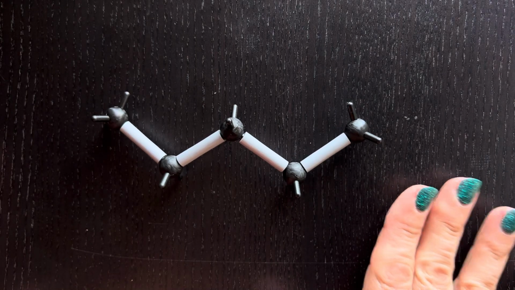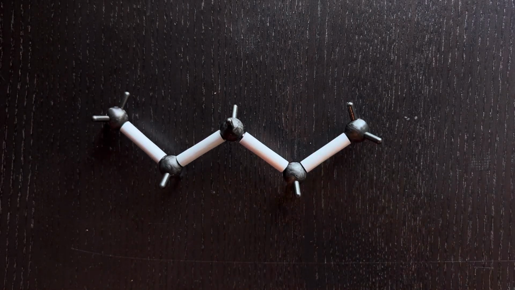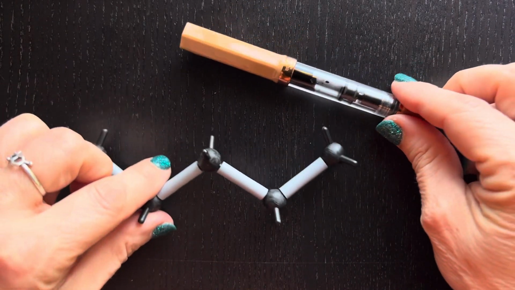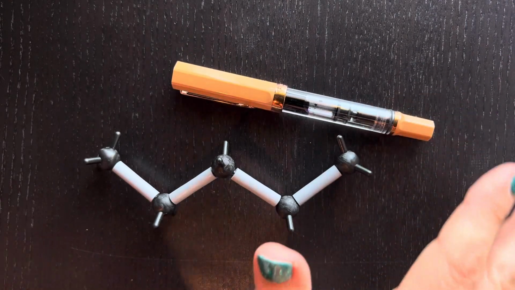So ultimately, the formula for this compound you can figure out, and I think I do want to write a little bit, so I'm going to get my little notepad here and get one of my pens. Here's one of my fountain pens.